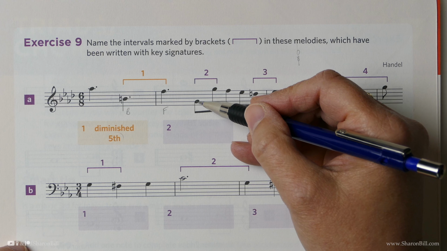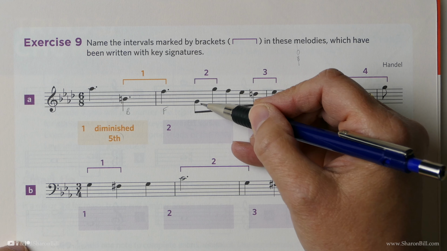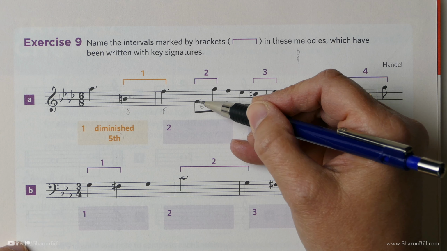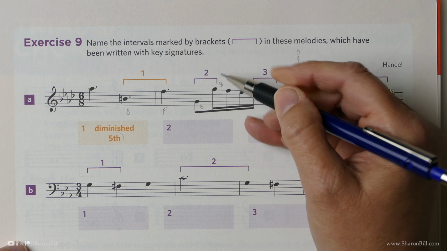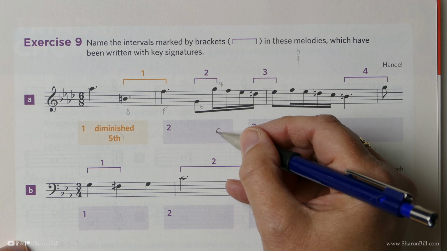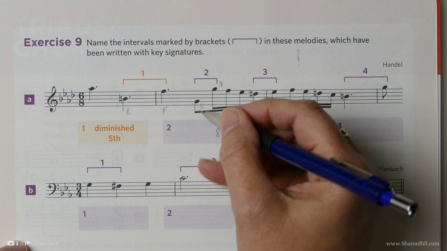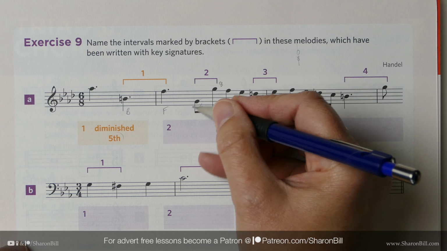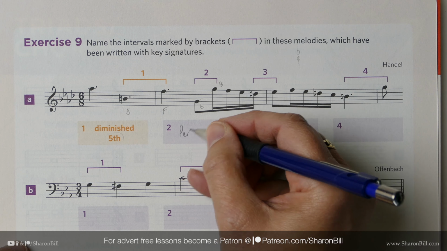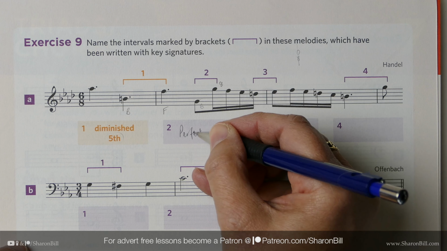So here we have a G, and then 8 notes higher, we have another G. So that's an octave, and there's nothing changed at all. It's just G to G. It's a perfect octave. Nothing tricky there.